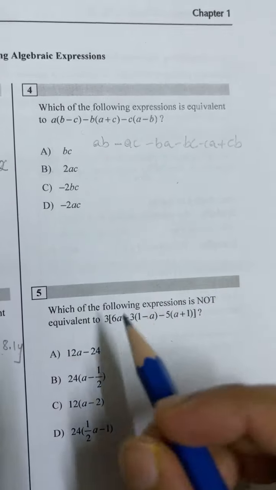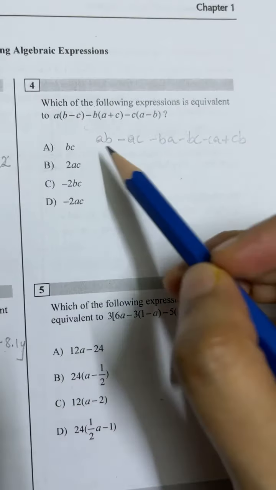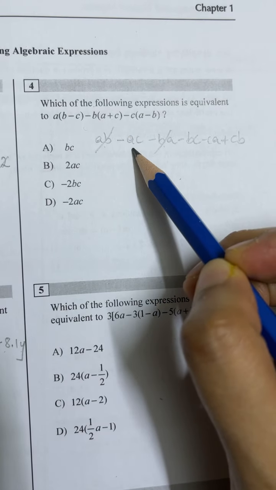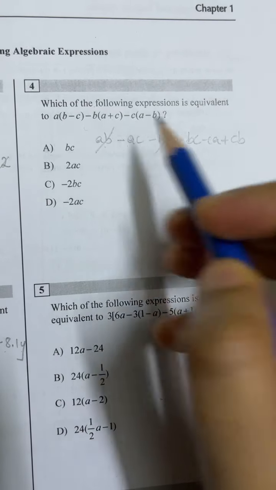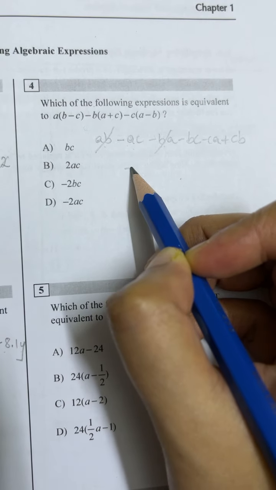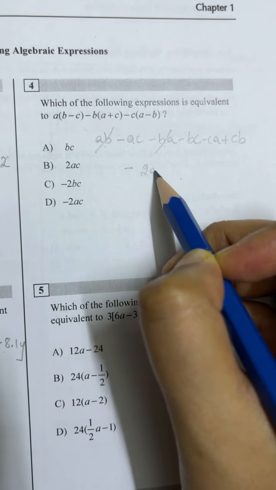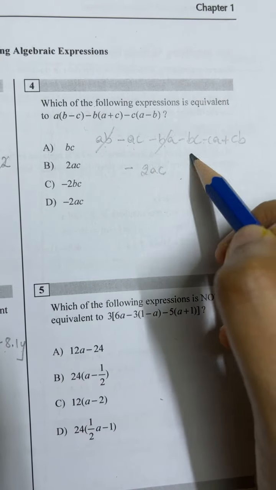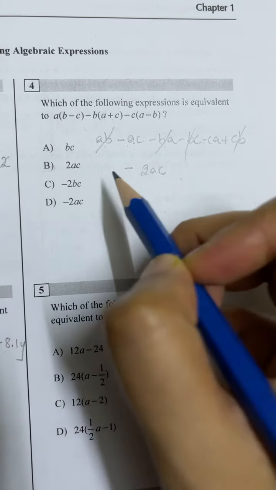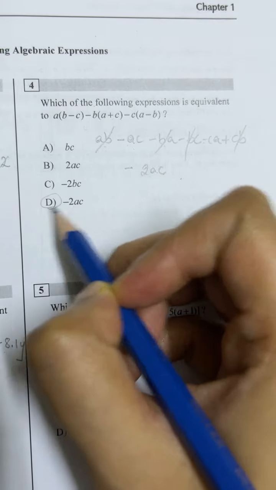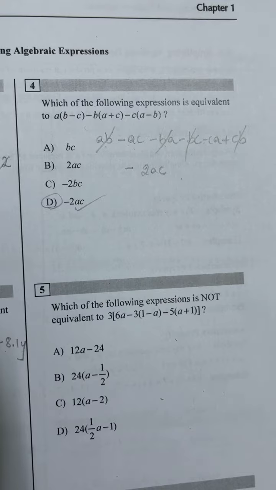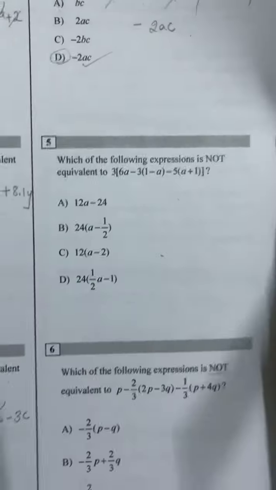Now we're just going to check out. AB minus AB cancels. AC minus AC minus AC, so we have minus two ACs because we're going to add up, both are subtraction signs. Minus BC plus BC cancels out. So your answer is D, minus 2AC. Alright, let's move on to question number 5.